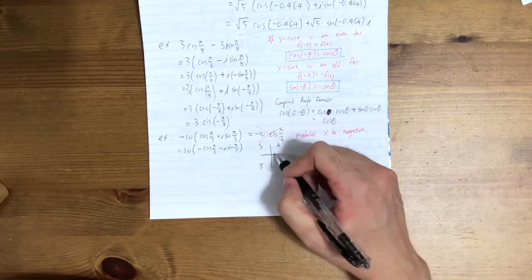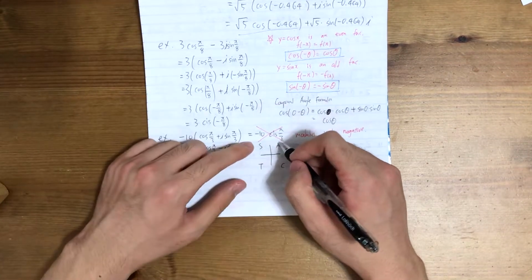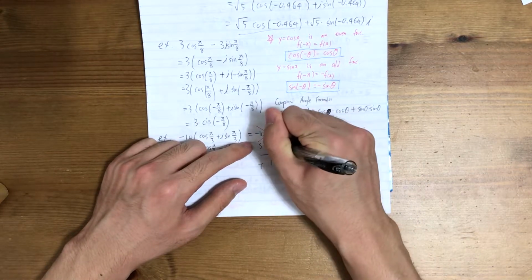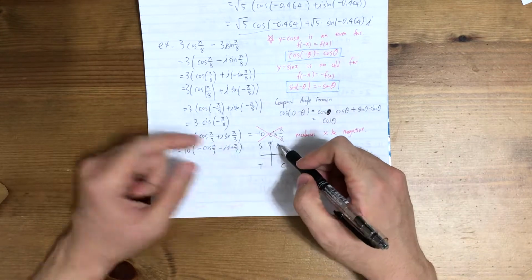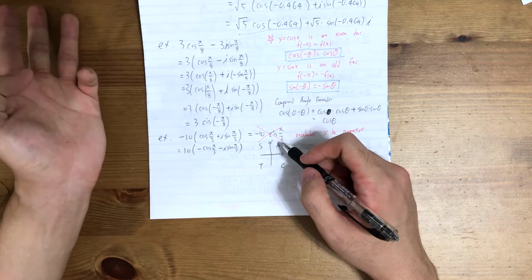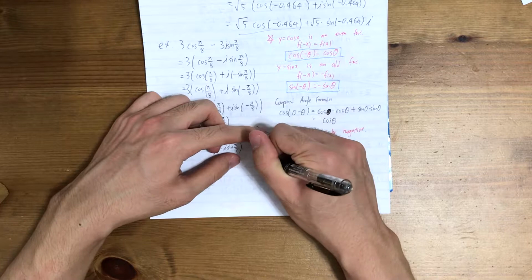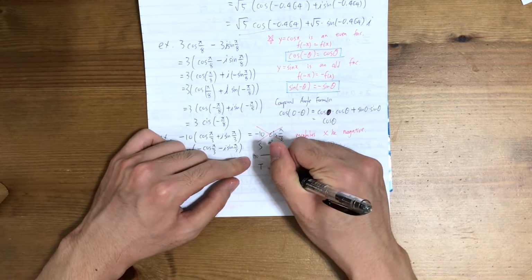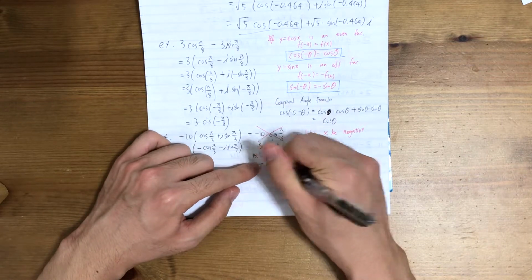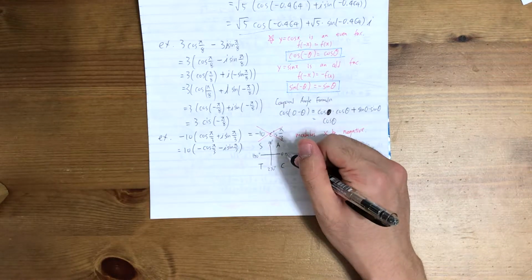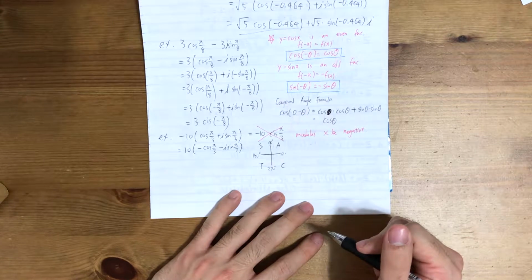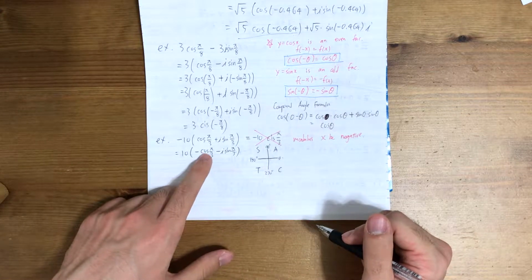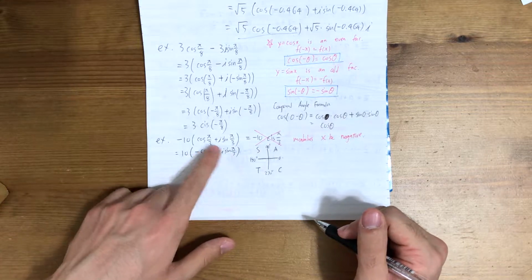So remember, for this diagram, we know that from 0 to 90 or 0 to pi over 2, sine, cosine, and tangent are positive. And from 90 to 180, only sine is positive. And from 180 to 270, only tangent is positive. And lastly, from 270 to 360, only cosine is positive. And from here, what we know is that both cosine and sine are negative, right?